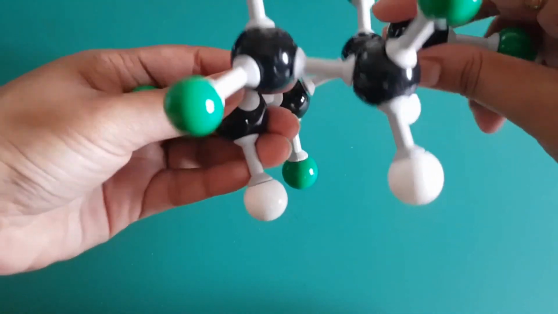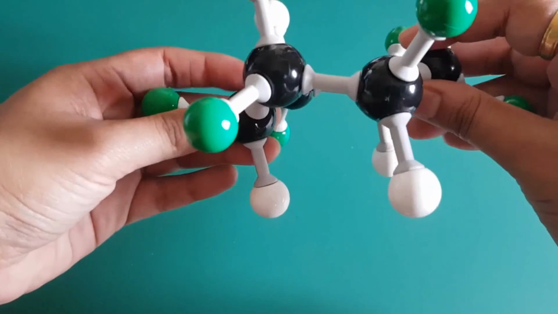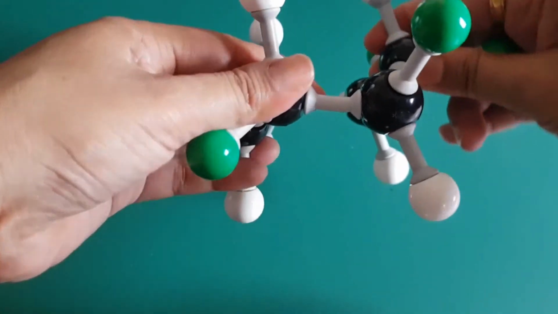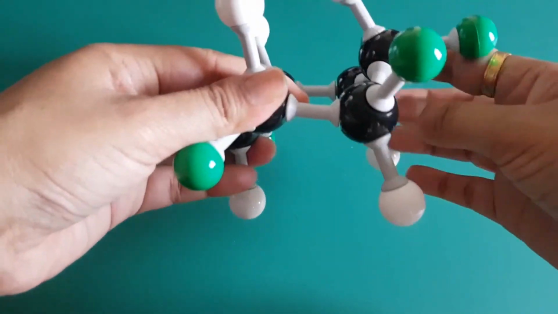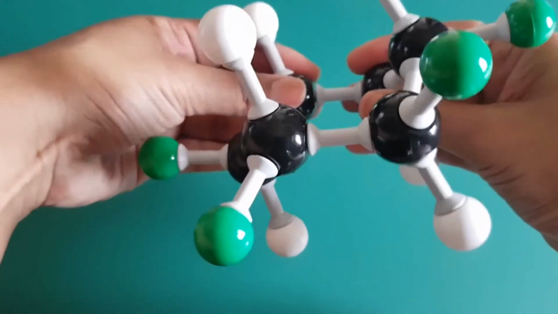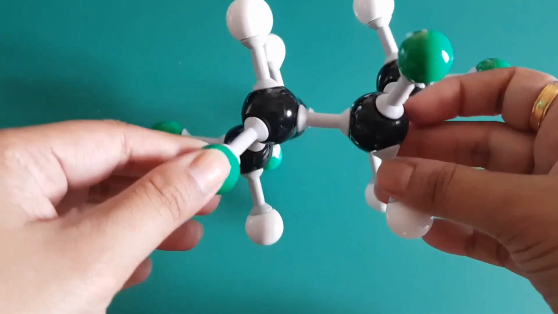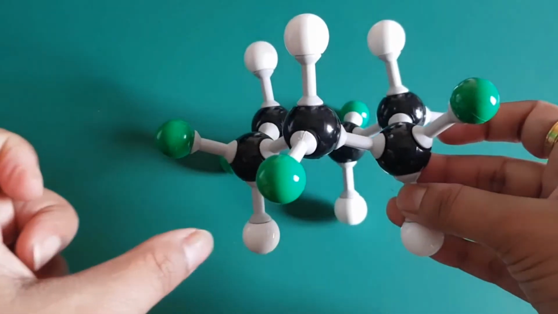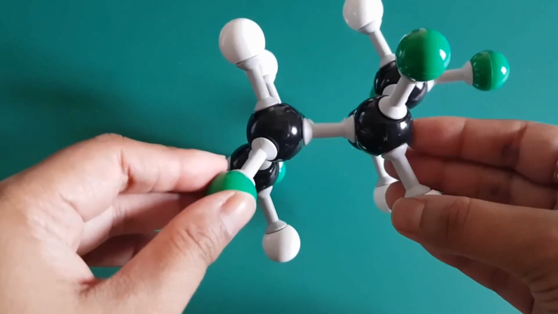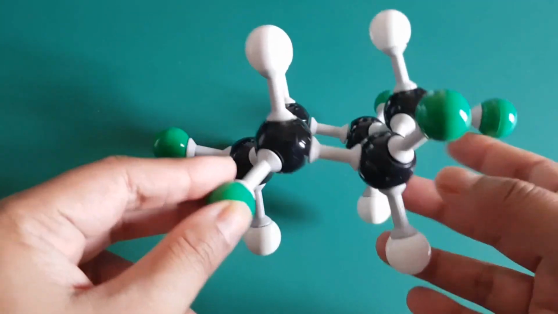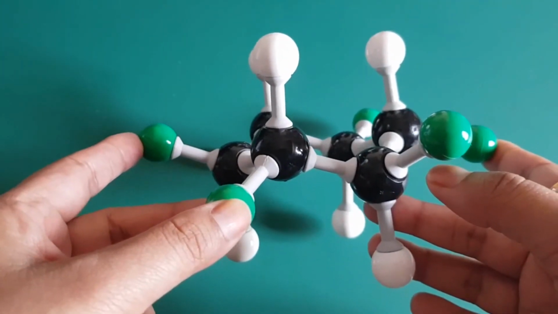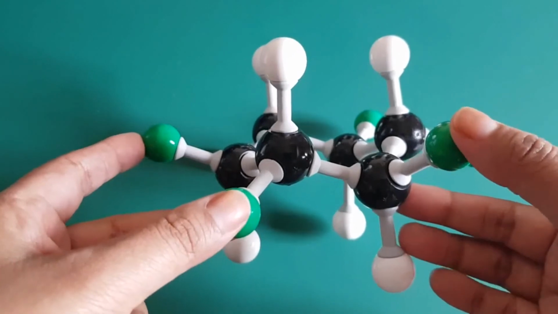We will get this kind of conformation, which is again a chair conformation. This is again a chair conformation. But see the difference what has happened. All those bonds which were earlier axial have now become equatorial.